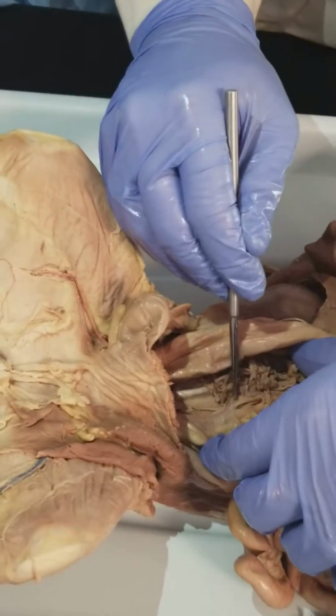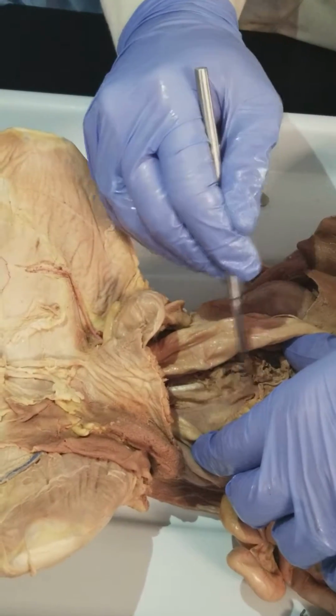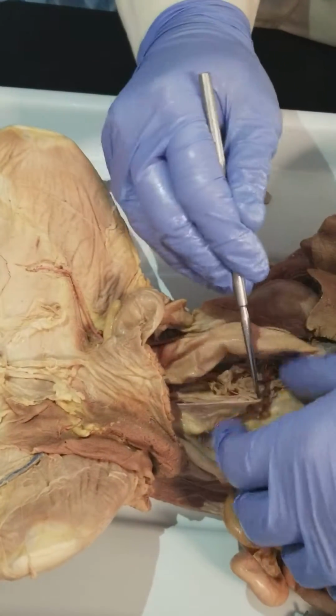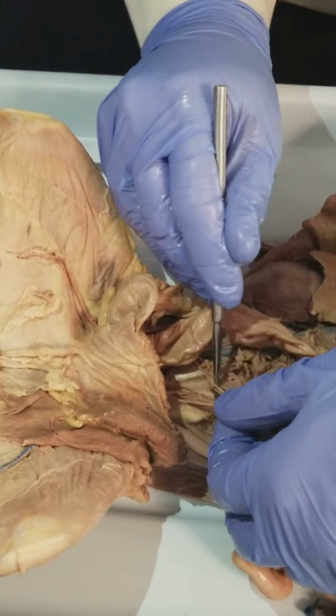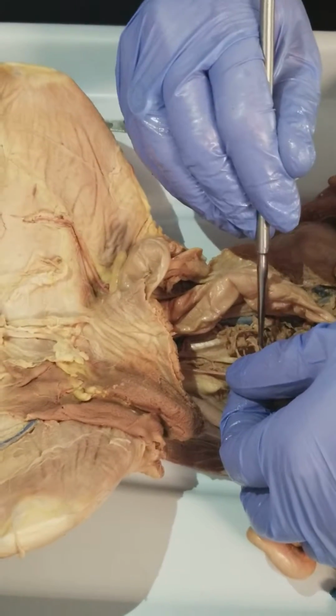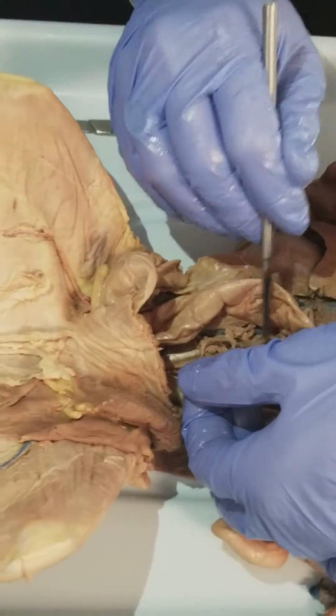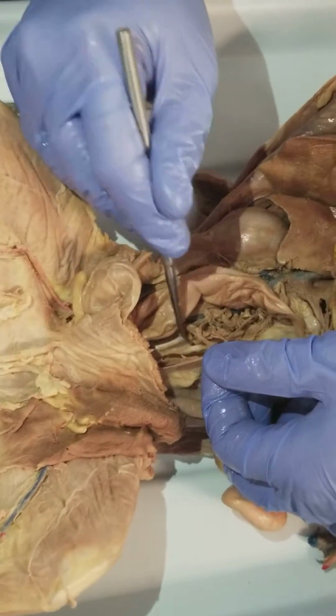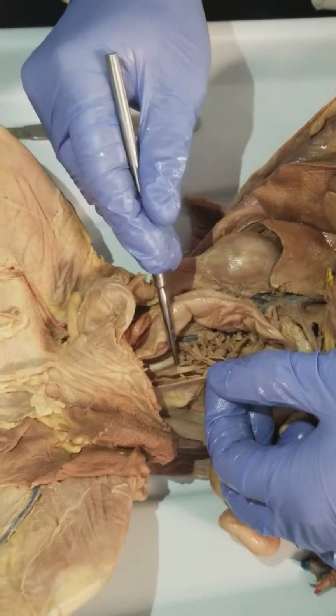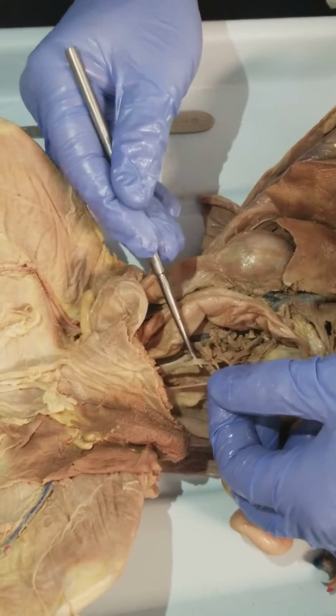So you can see how it's trapped in behind that blood vessel right there. It goes right up here. There it is, right there on the bottom. This one right there, is the ureter?